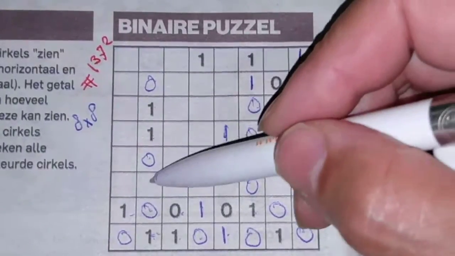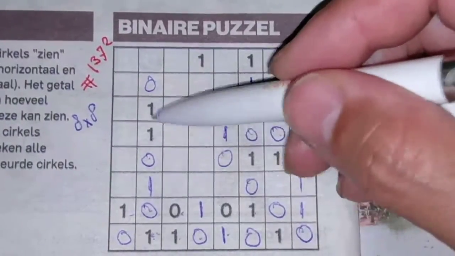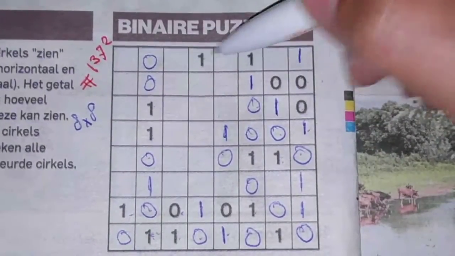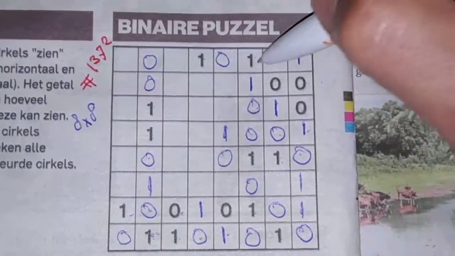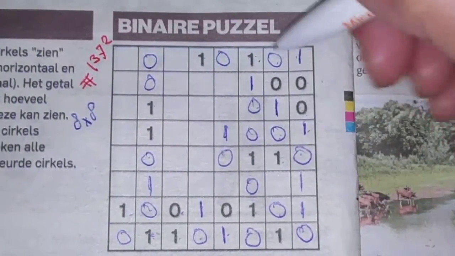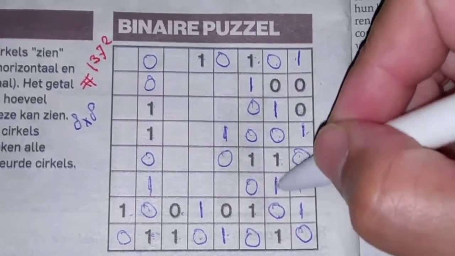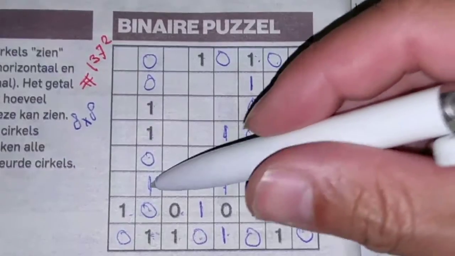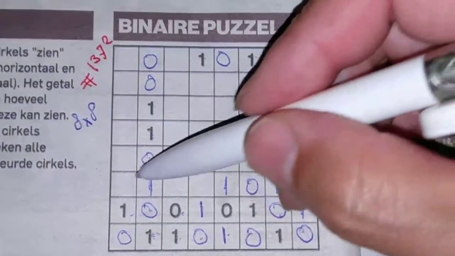Between 2 O's comes a 1. We have 4 1s in this column, so the rest are O's. Between 2 ones comes an O. We have 4 O's, so the rest are 1s. Between 2 O's comes a 1. We have 4 1s in this row, so the rest are O's.